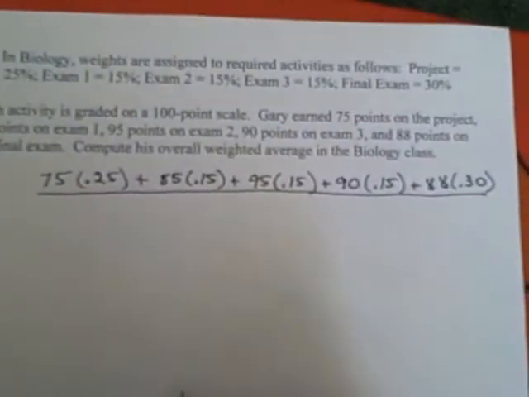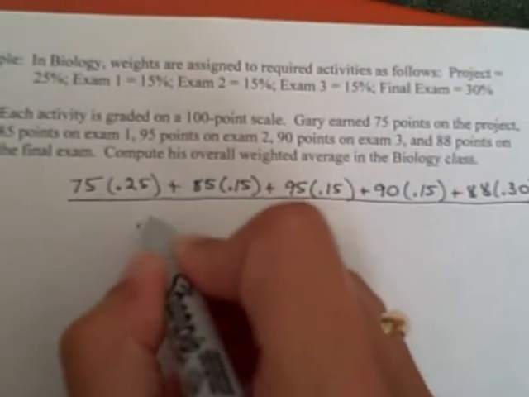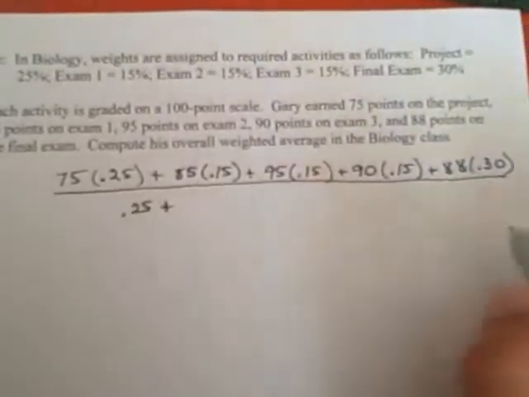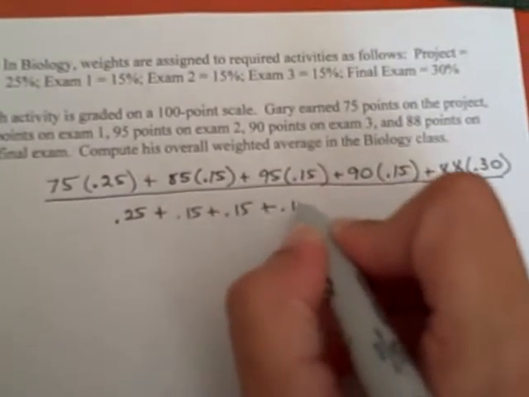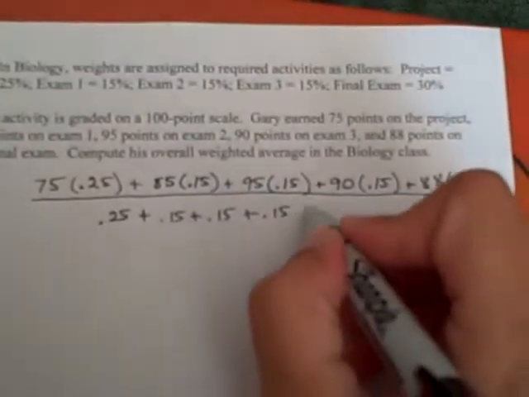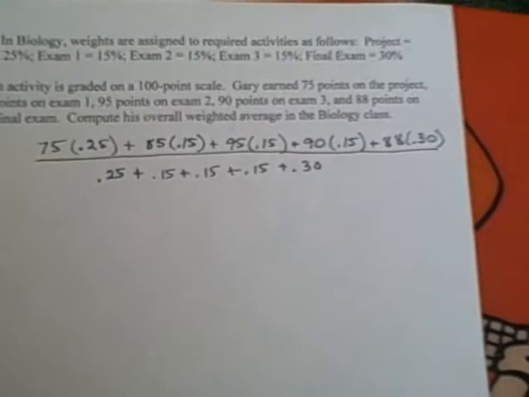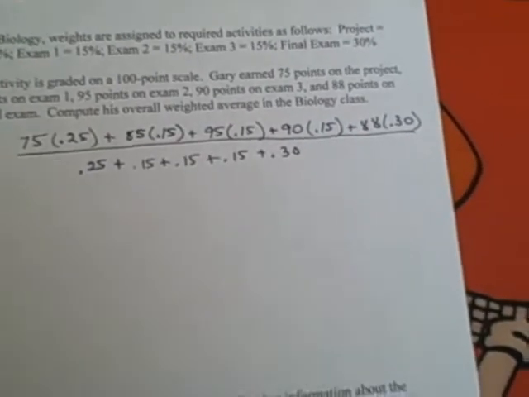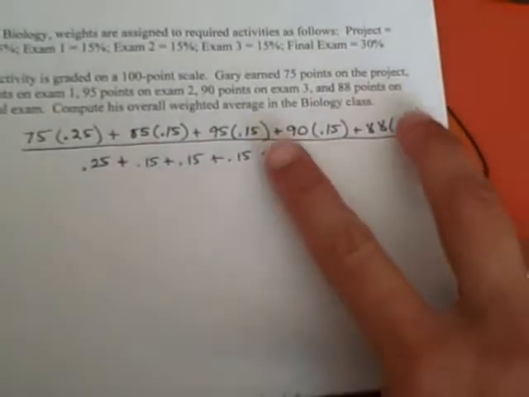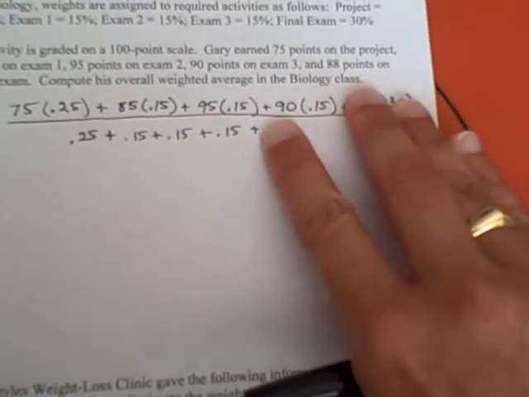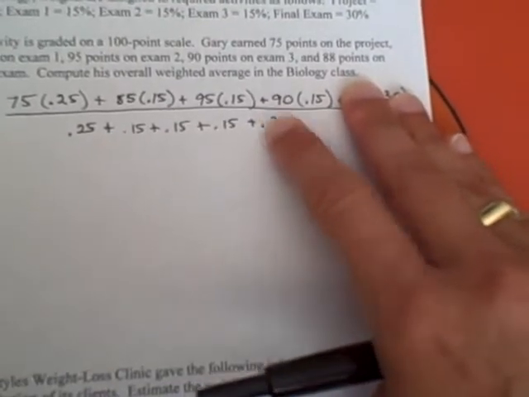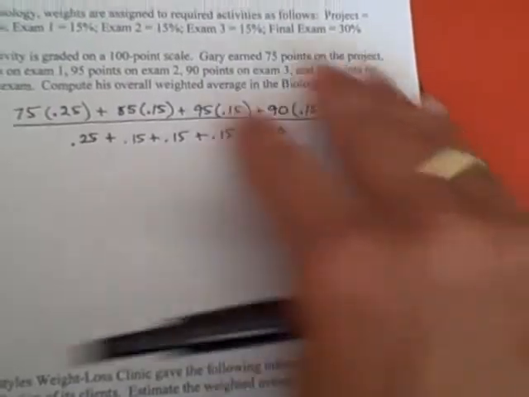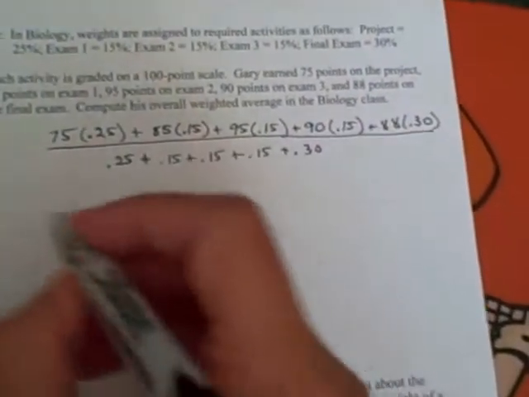Now on a weighted average, we also divide all of that by the weights. So we have 0.25, plus 0.15, plus 0.15, plus 0.15 for the 3 exams, plus 0.30. In this case, the bottom's going to add up to 1, which it should, because we should have 100% of the grades. Now let's say we hadn't got to the final exam yet, you wouldn't have these last two parts. You would just take up to the 90 times 0.15, and then the denominator, what you're going to divide it by, would be 0.70. So a little different, but it's going to add up to 1 simply because we have all of the grades.